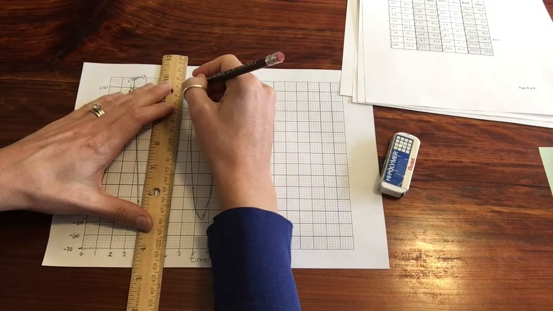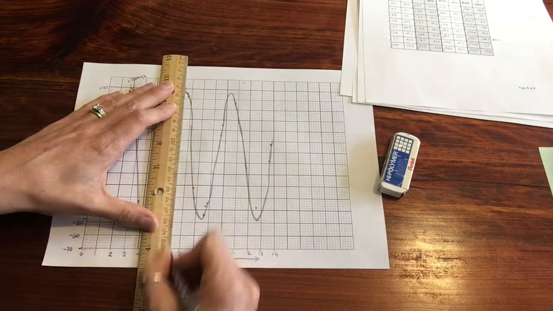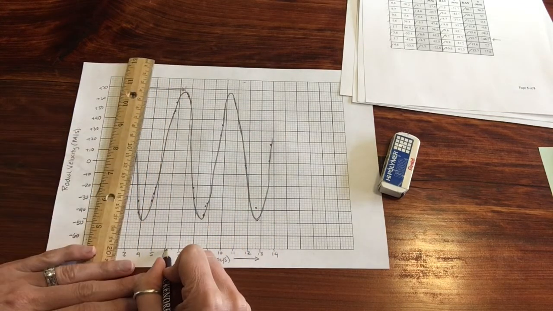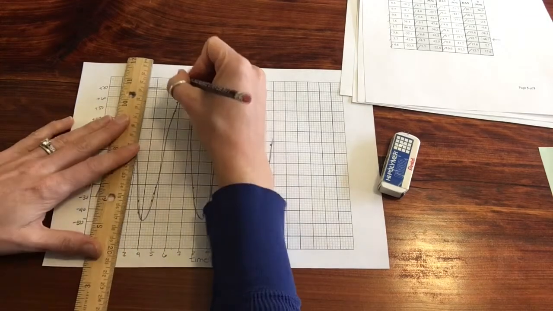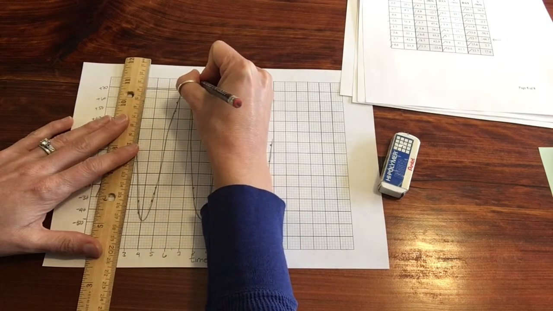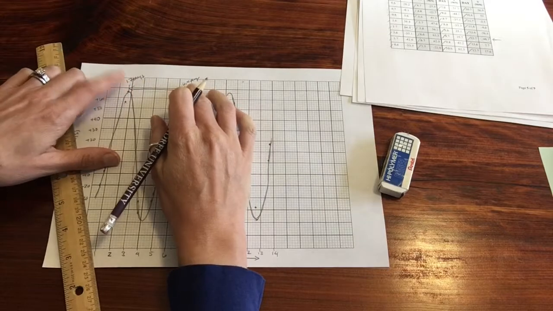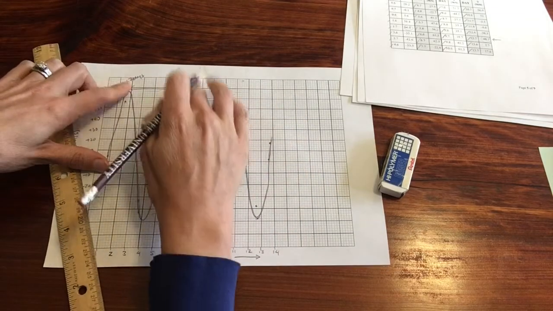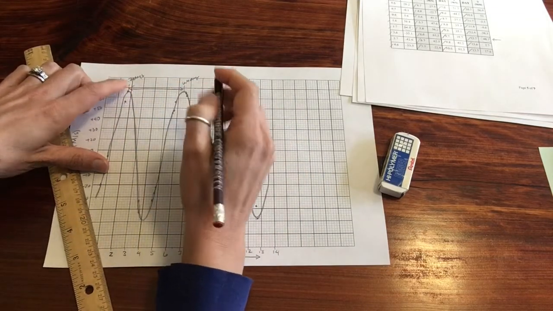And then this peak, bringing my ruler down, sits about at 6.4. Now, I said about. So there's a period right there.